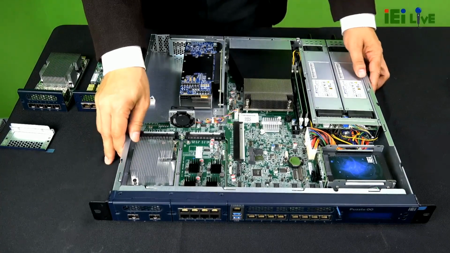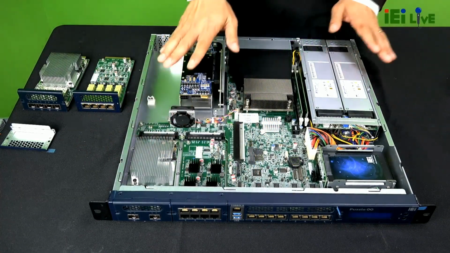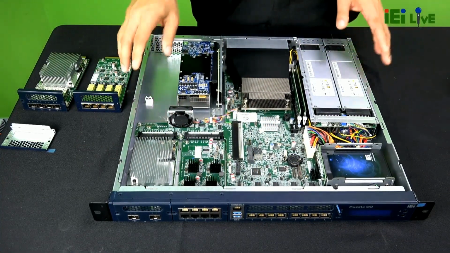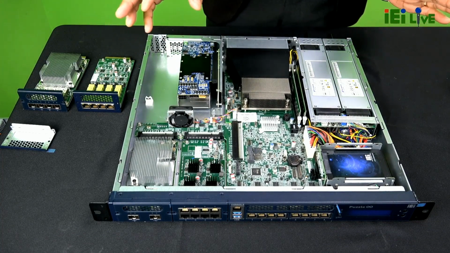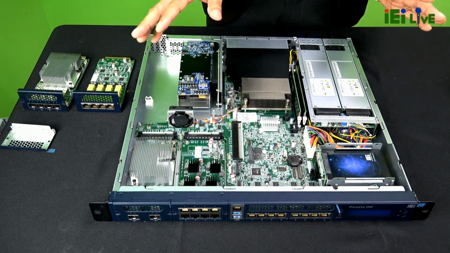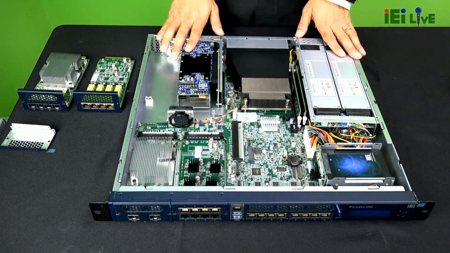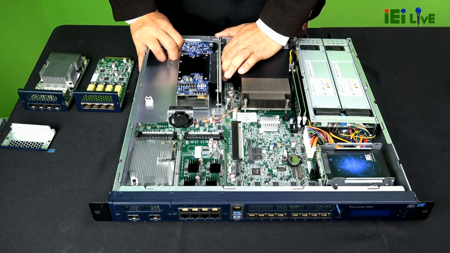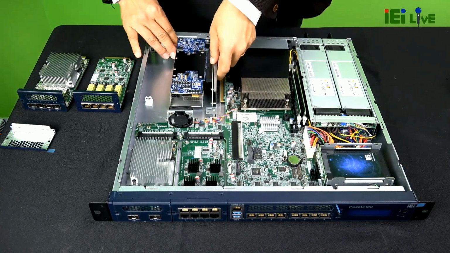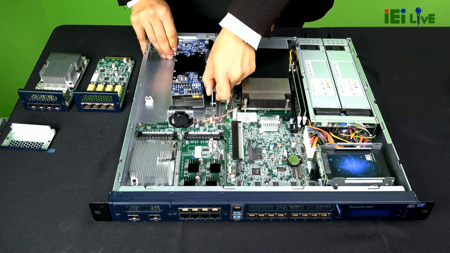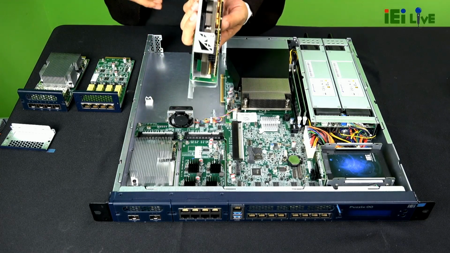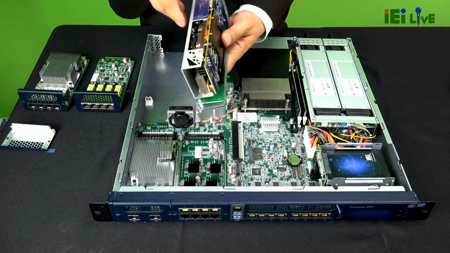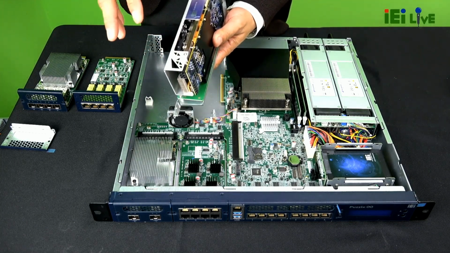So it is very easy to add network functions. For the standard PCIe slot, we designed a module here. I already inserted our FPGA card here.